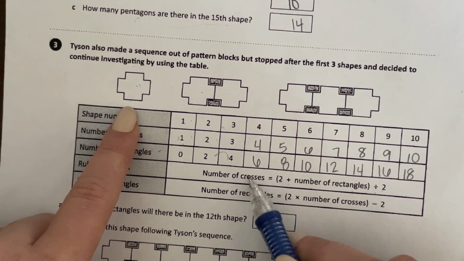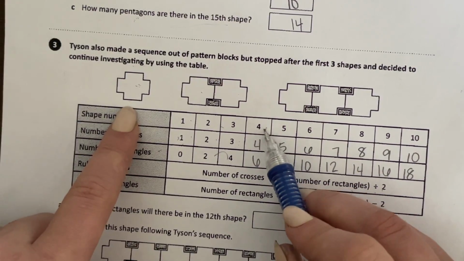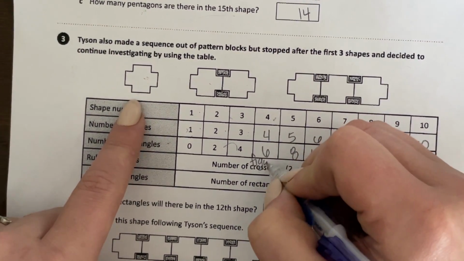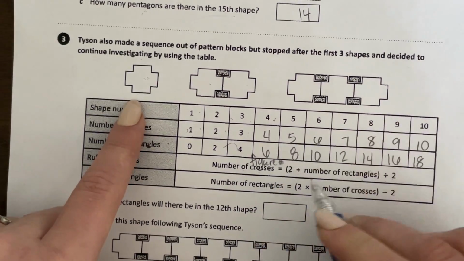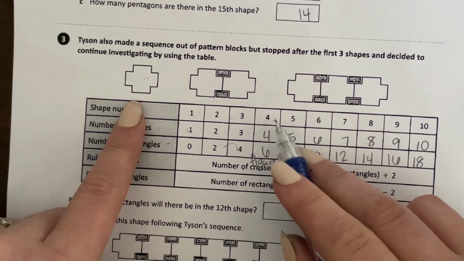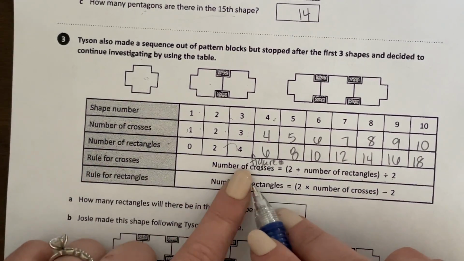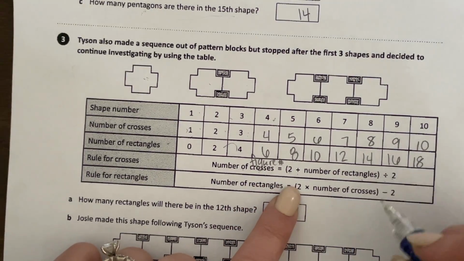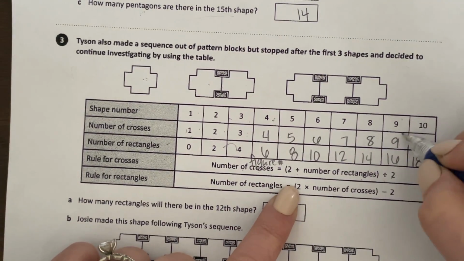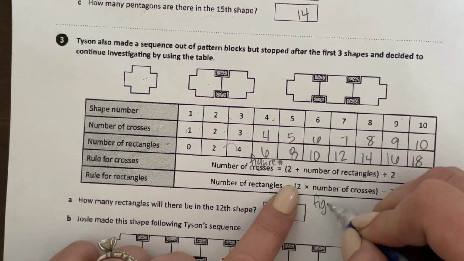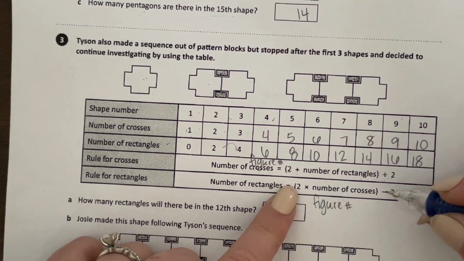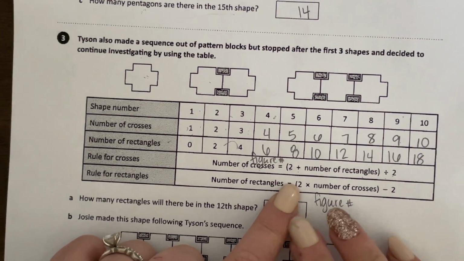Remember that the number of crosses always matches the figure number. So we could even do figure number the same way. We can calculate it the same way because they are the same number. Okay, number of rectangles is always 2 times the number of crosses. Well, the number of crosses is also the same as the figure number. So we could even do 2 times the figure number minus 2 if we didn't know the number of crosses.